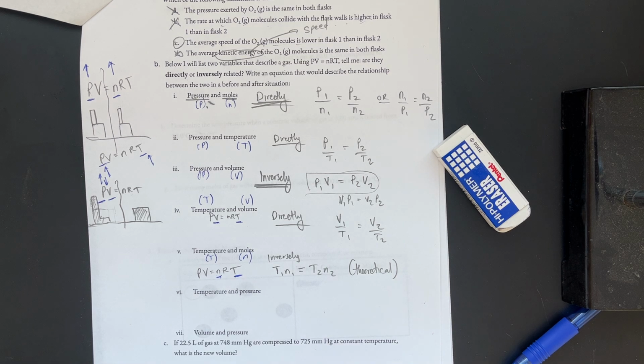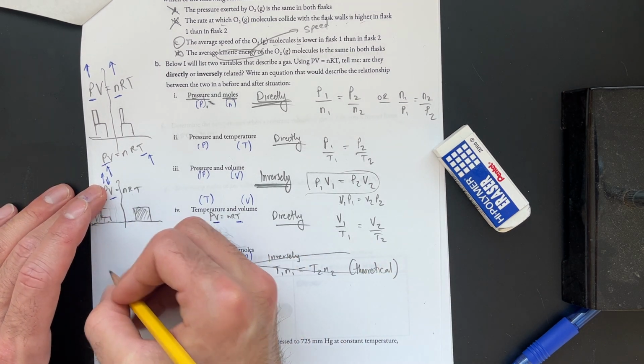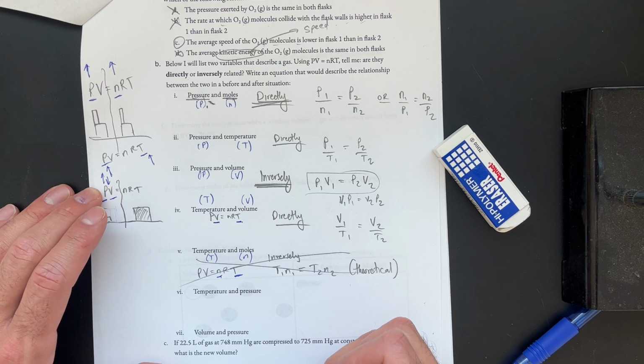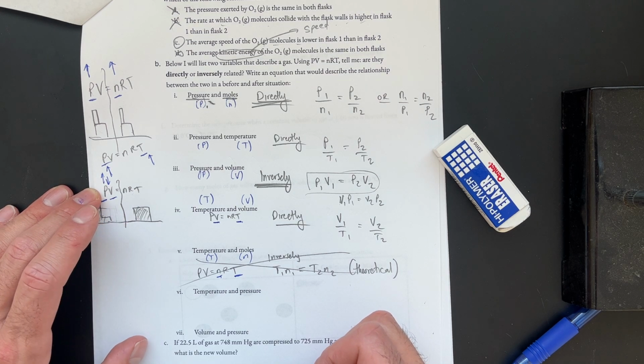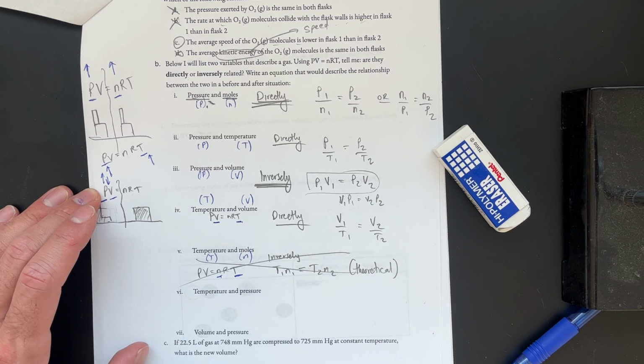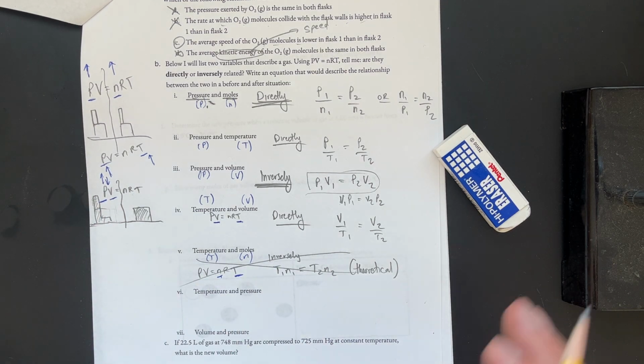You could define another variable A in terms of R and N, and you're probably losing me at this point. My point is, this is kind of a trick question, which I would never give you on an exam. But yes, temperature and moles actually aren't related to one another. So I'm just going to cross that off, and I'll explain in my answer key why more later. But you actually can't have that relationship.